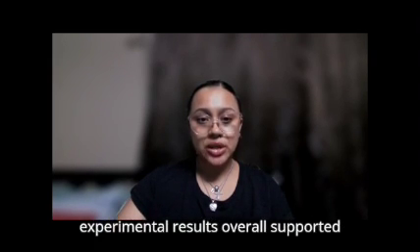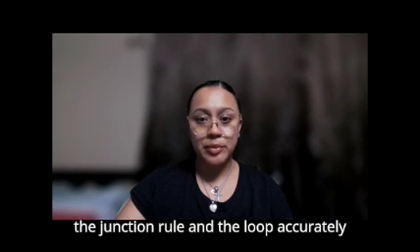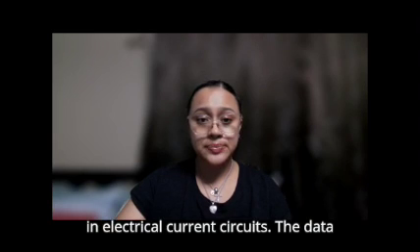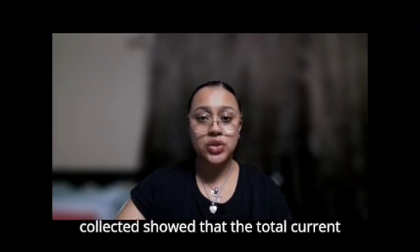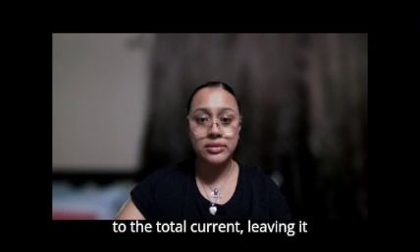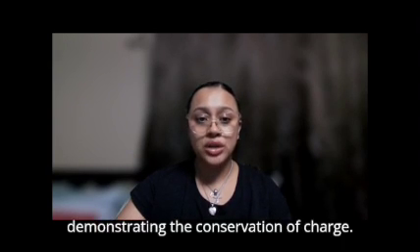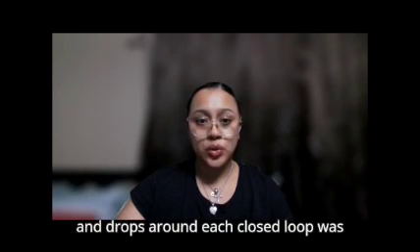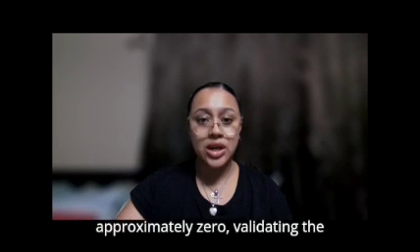Our experimental results overall supported Kirchhoff's rules, confirming that both the junction rule and the loop rule accurately describe how current and voltage behave in electrical circuits. The data collected showed that the total current entering a junction was nearly equal to the total current leaving it, demonstrating the conservation of charge. Likewise, the sum of all voltage gains and drops around each closed loop was approximately zero, validating the conservation of energy in electric circuits.